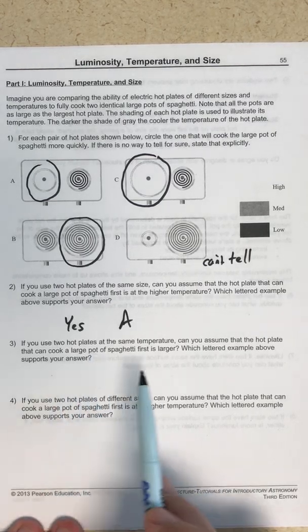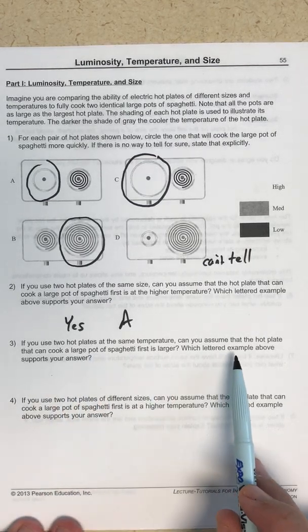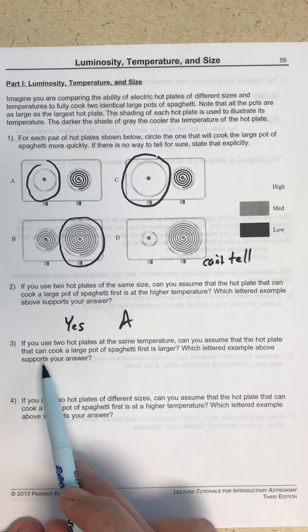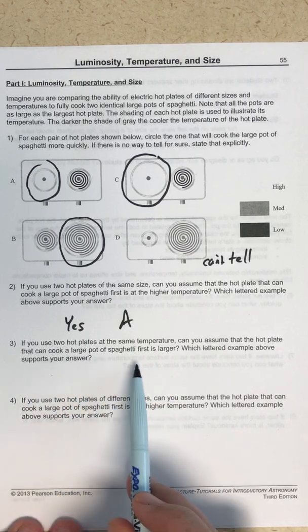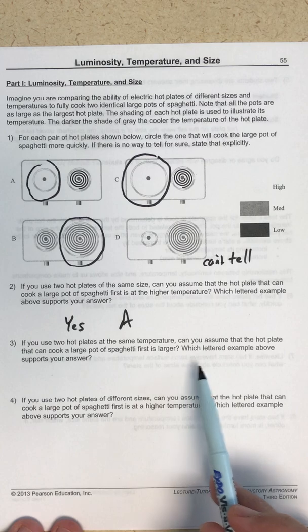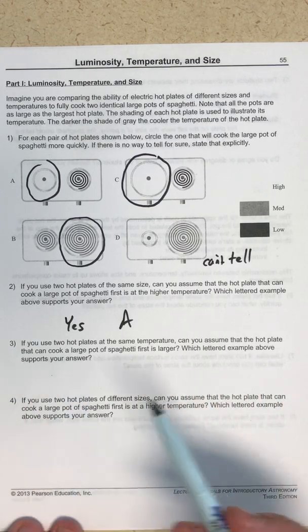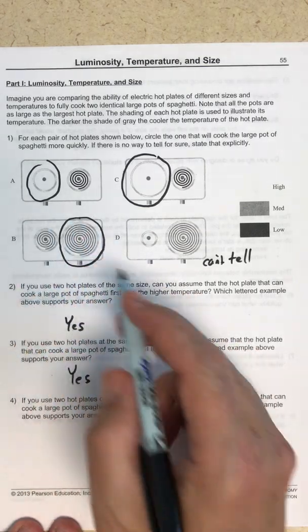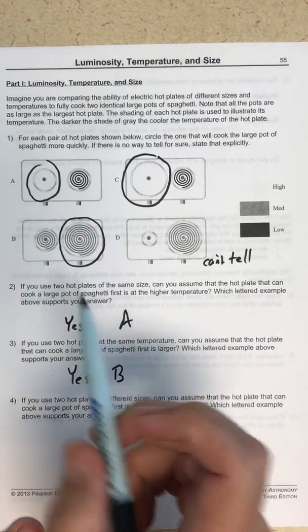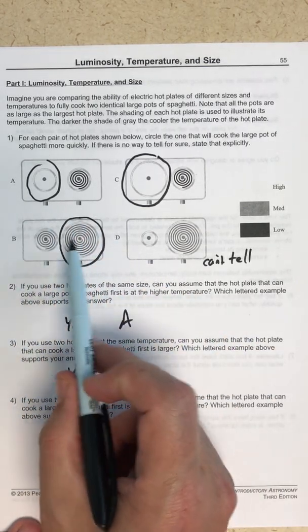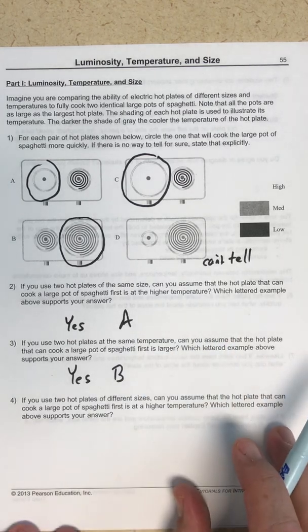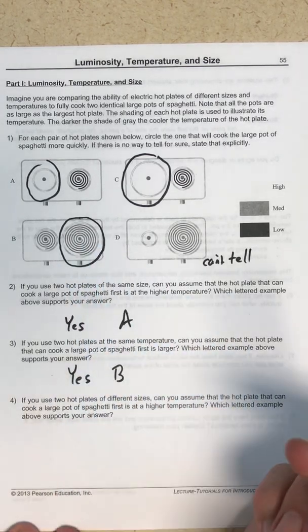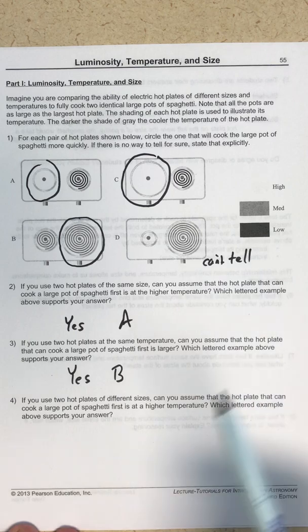If you use two hot plates of the same temperature, can you assume that the hot plate that can cook a large pot of spaghetti first is larger? Which lettered example above supports your answer? And again, yes, you can assume that. That's what's illustrated in case B. If the burners are at the same temperature, the larger one is going to cook the spaghetti fastest.